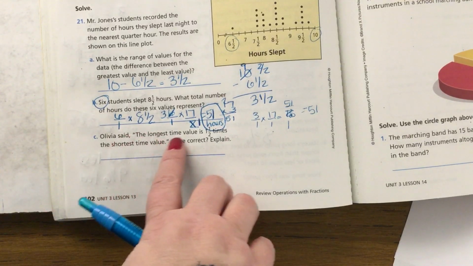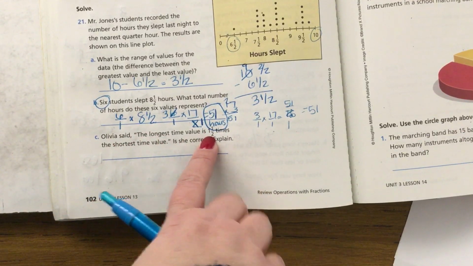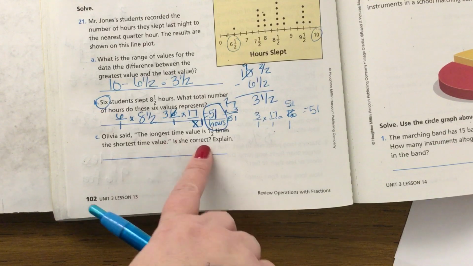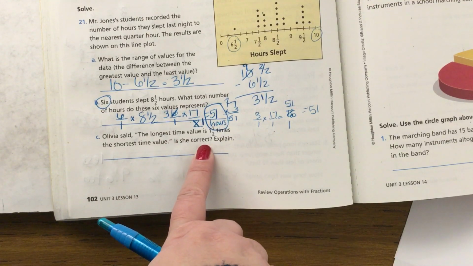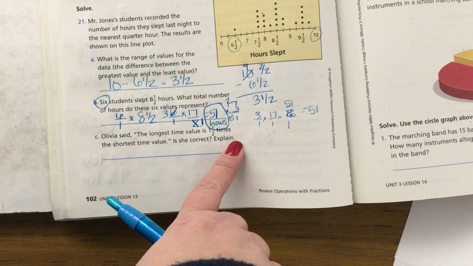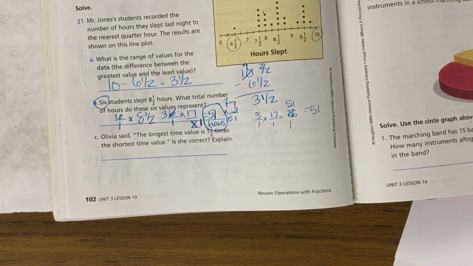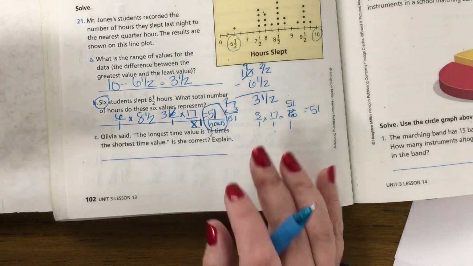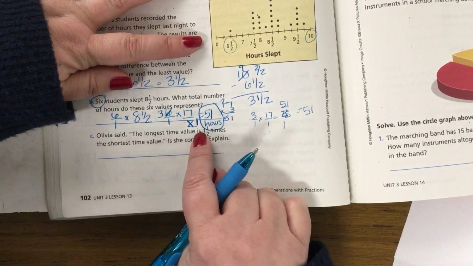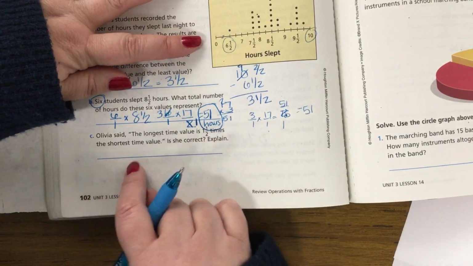Olivia said the longest time value is 1.5 times the shortest time value. Is she correct? Okay. Is she correct? The longest time value is 1.5 times the shortest time value.